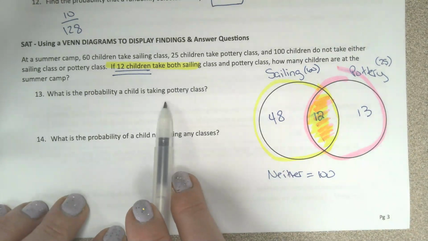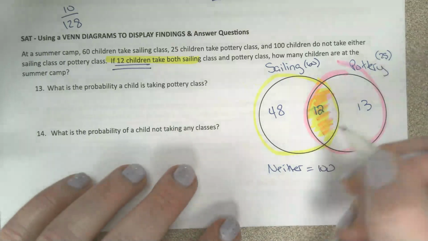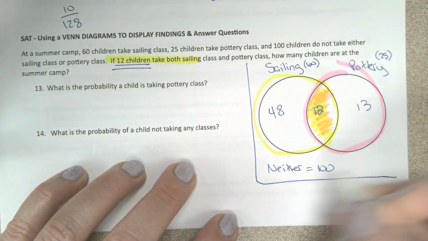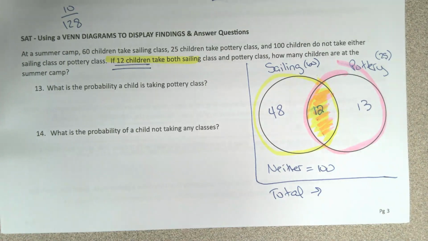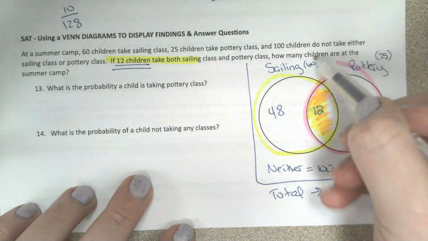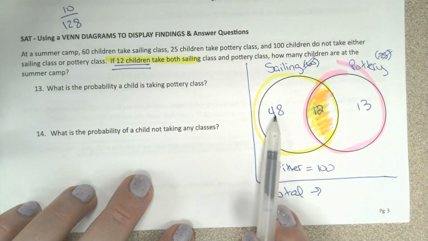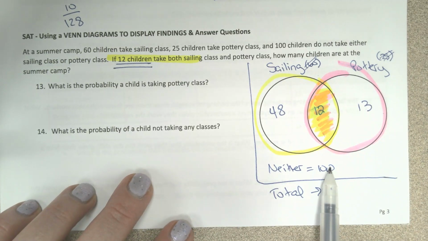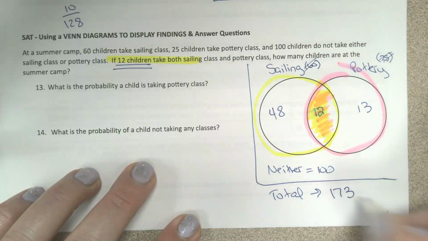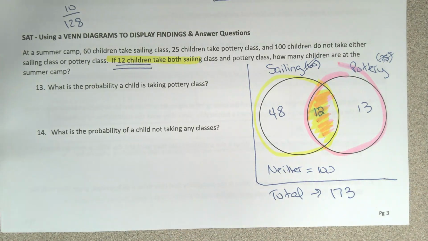What's the probability a child is taking a pottery class? So the first thing that you really need to do is add everything up and get your totals. So I went 48 plus 12 plus 13 plus 100, and I have 173 people at camp.